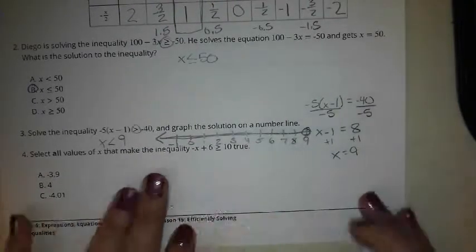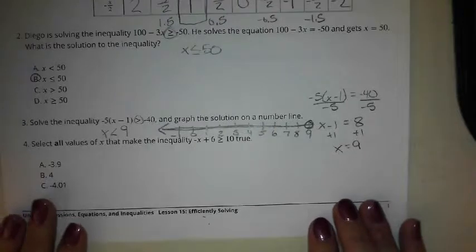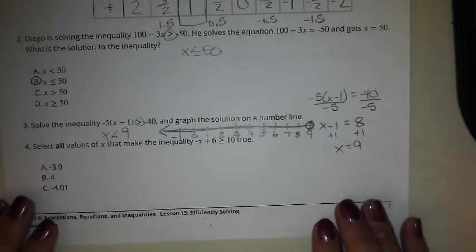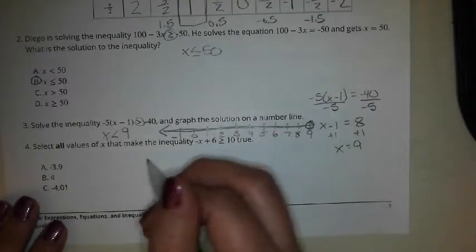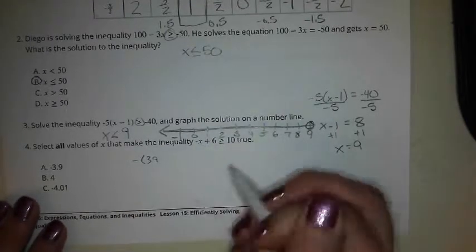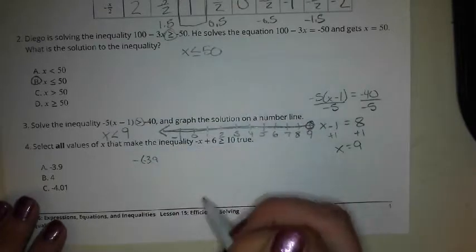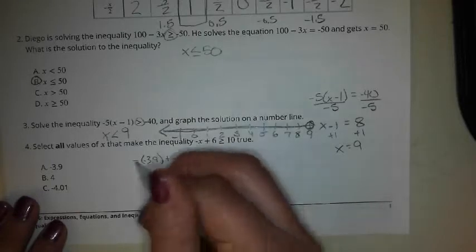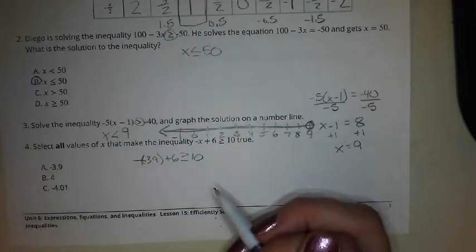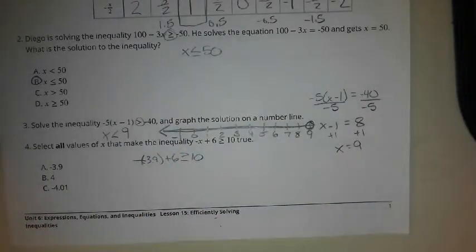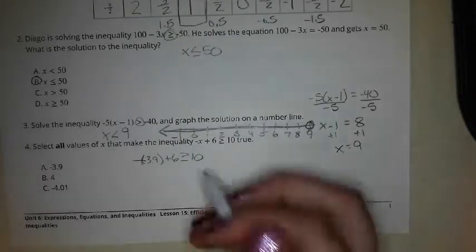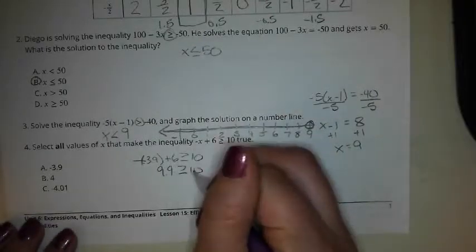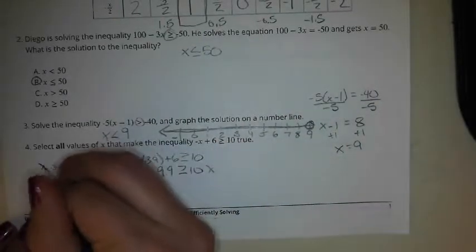All right. Number 5, select all the values of x that make the inequality of negative x plus 6 greater than or equal to 10 true. Okay, so negative negative 3.9, sorry, double negative there, plus 6 greater than or equal to 10. That turns into a big plus sign. So I have 6 plus 3.9, which is 9.9. Is 9.9 greater than or equal to 10? No, that doesn't work. So not A.